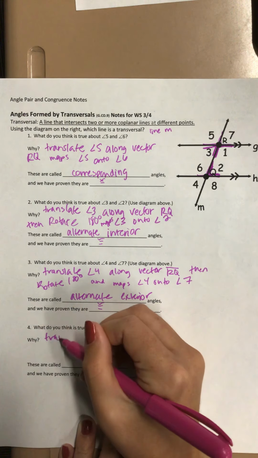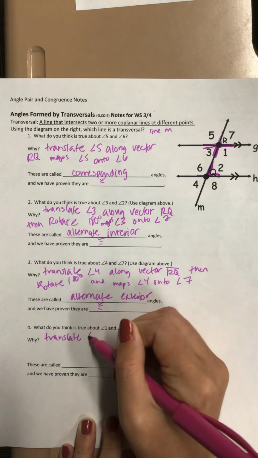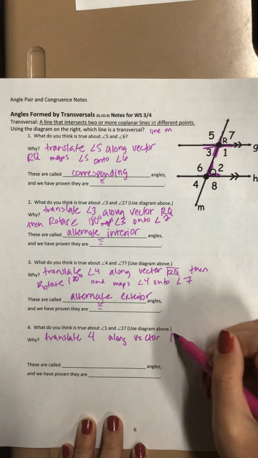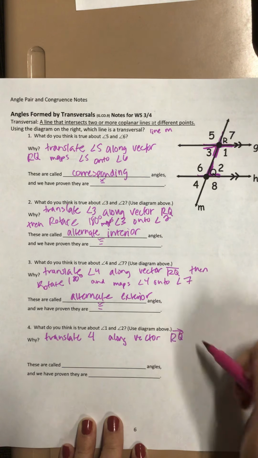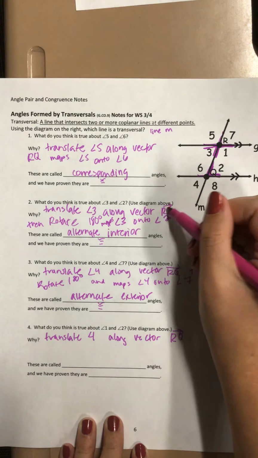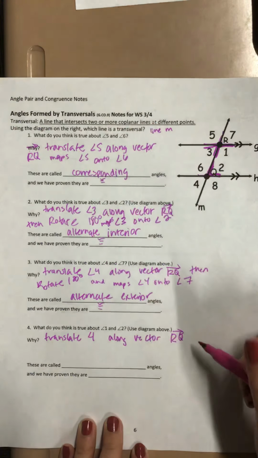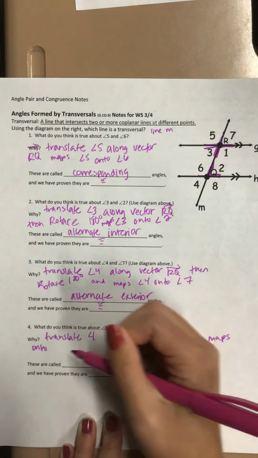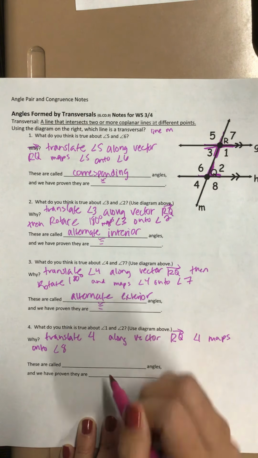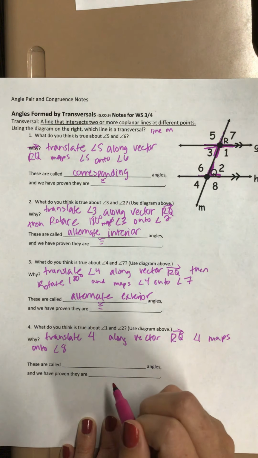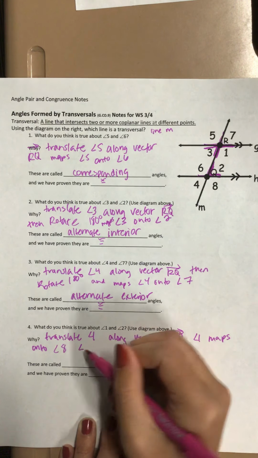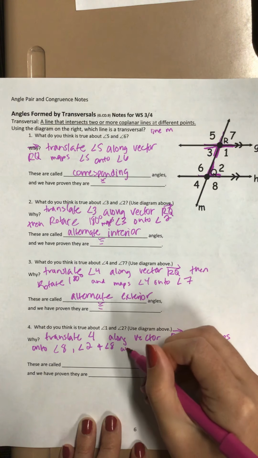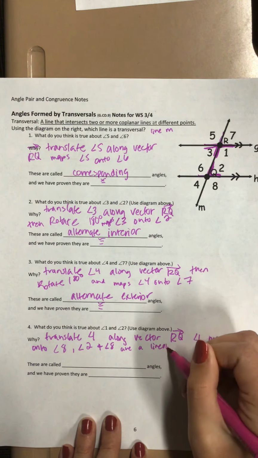So if we translate angle 1 along vector RQ, and I should be putting these vector signs each time, angle 1 maps onto angle 8. What we know about angle 8 and angle 2 is that angle 2 and angle 8 are a linear pair.